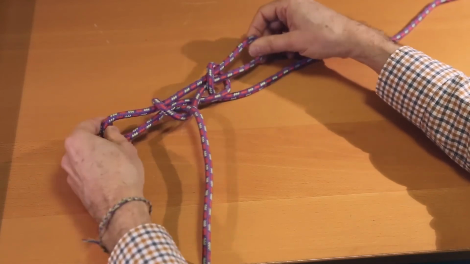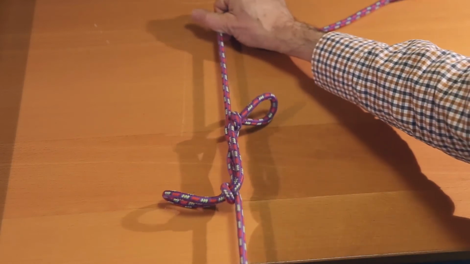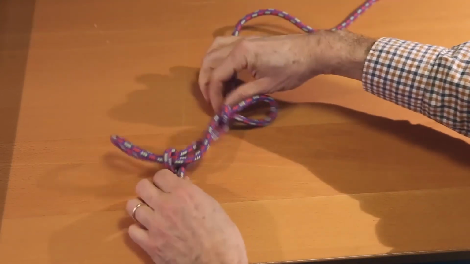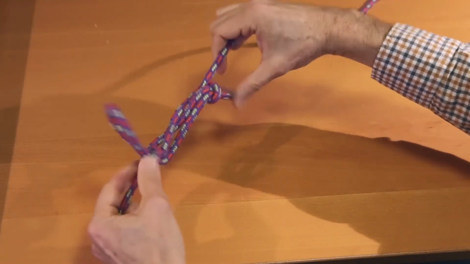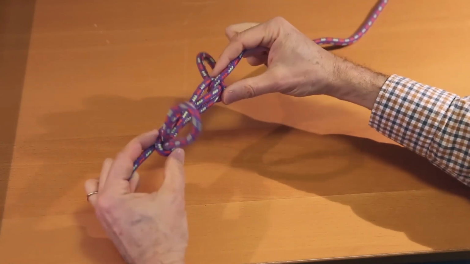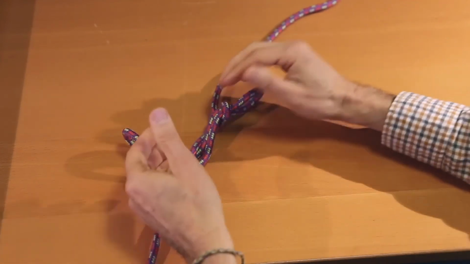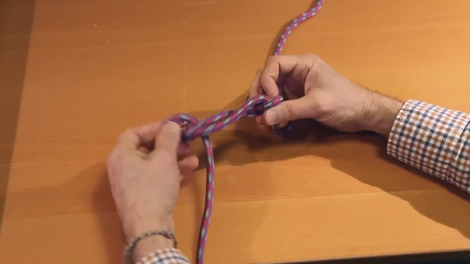And then you make it as large as needed. And by pulling, the two loops here will be completely stabilized and will block the movement of the rope. And again, it's easy to undo.